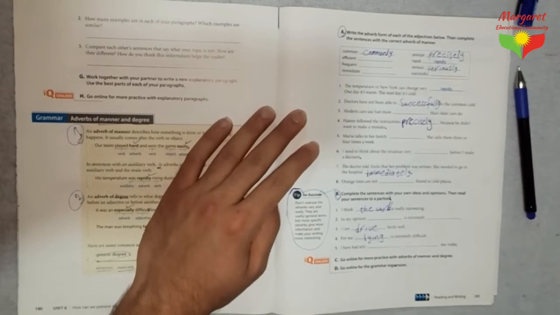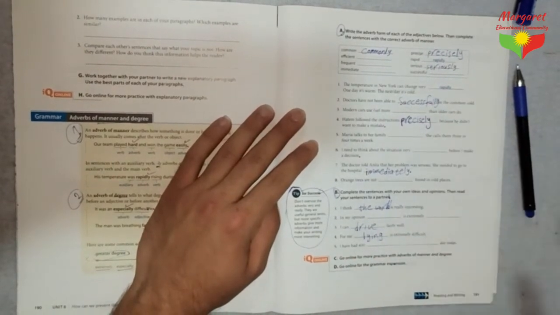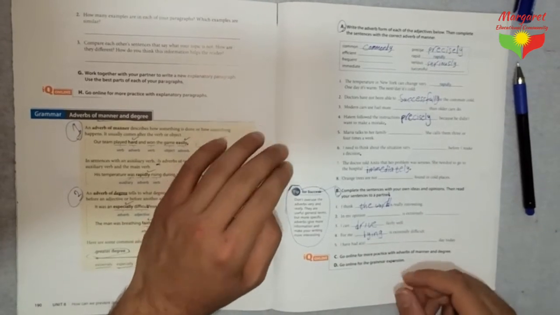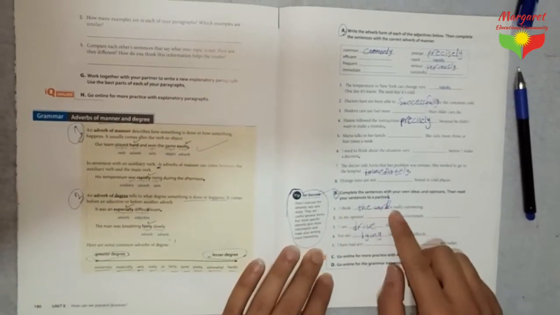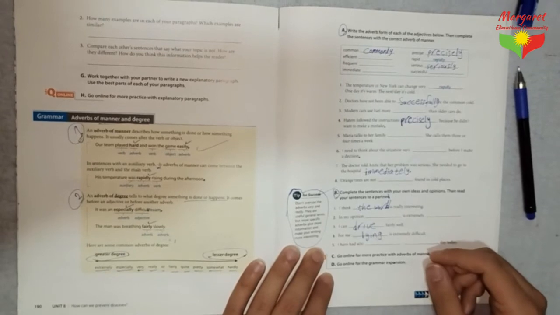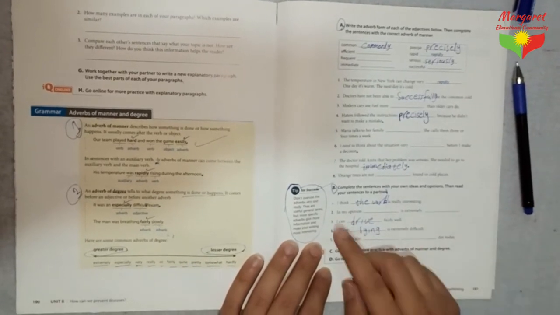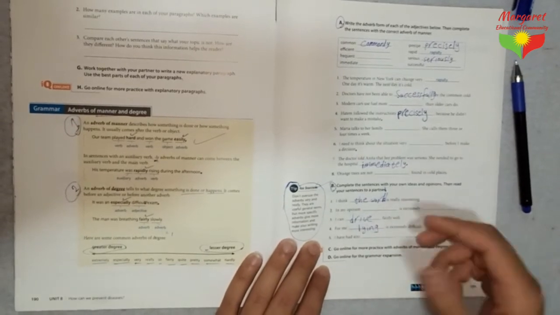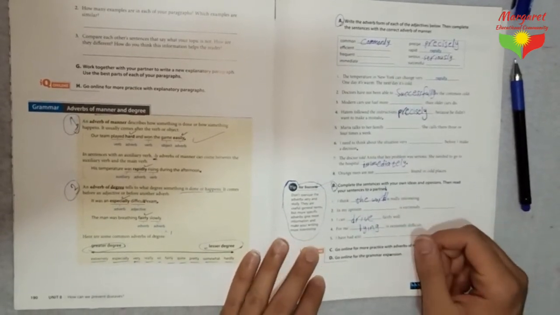For activity B, this is asking for your opinion. You can write anything here. There's no right and wrong here. The first one, I think the world is interesting, or you could say anything. Number 3, I can drive fairly well. Number 4, for me, lying is extremely difficult. For example, what is extremely difficult for you?